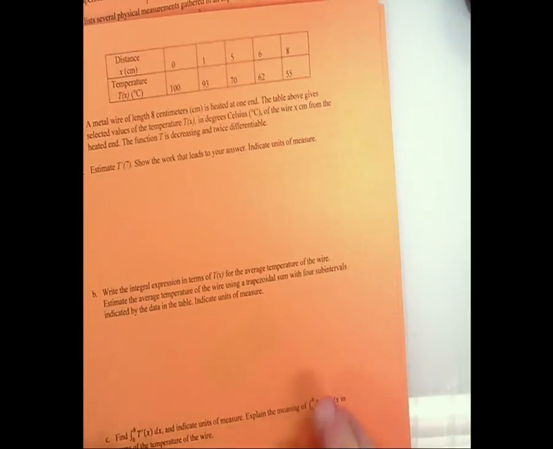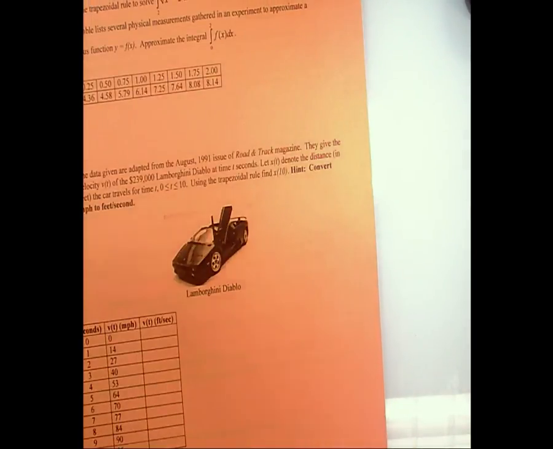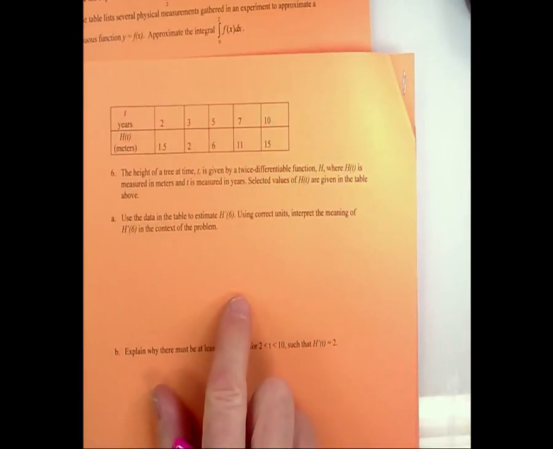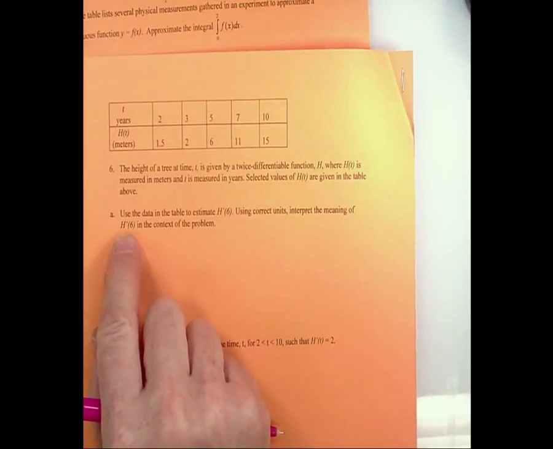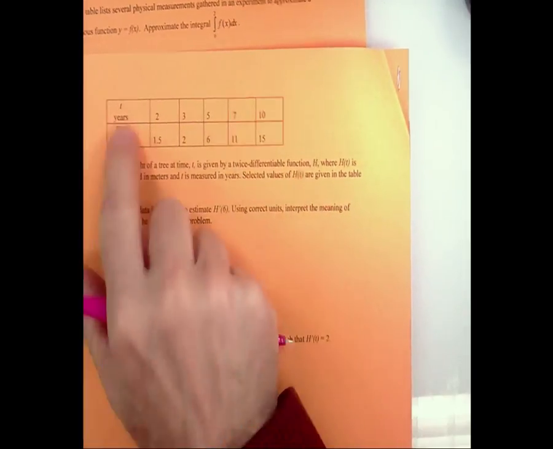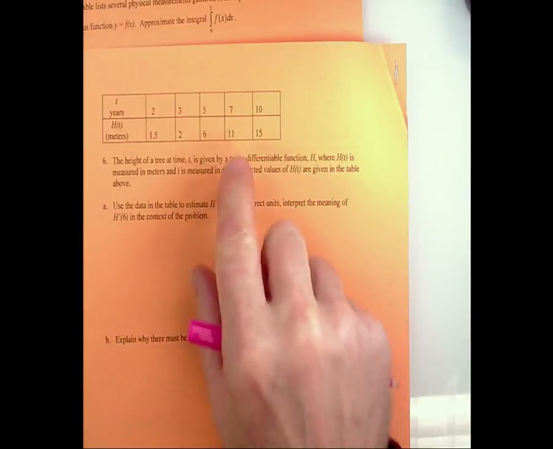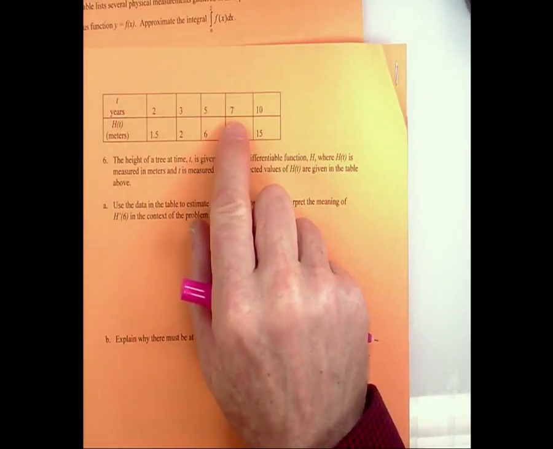And if you look at number 6, lo and behold, they ask about h prime. And they give you h. And there is no number 6, but it falls between 5 and 7. I was going to copy the one they gave last year.